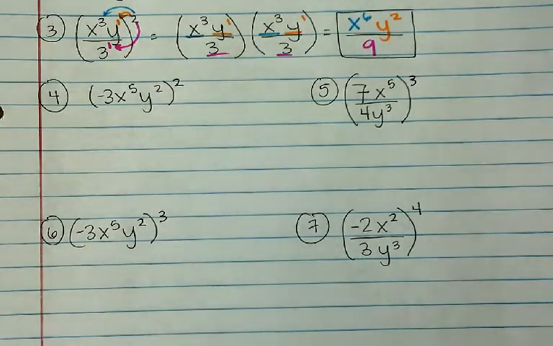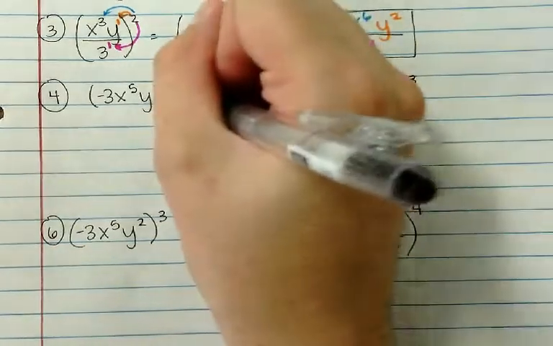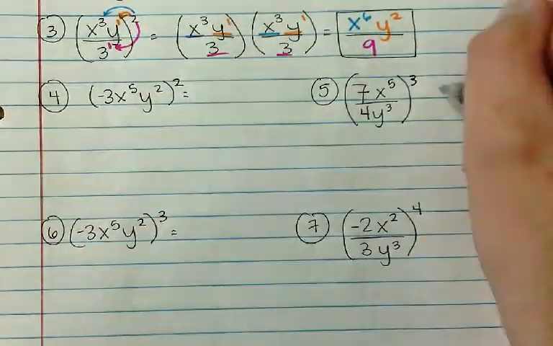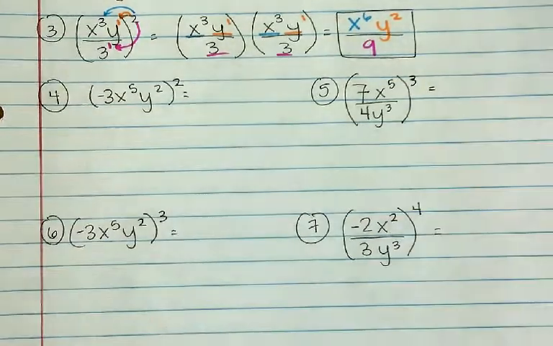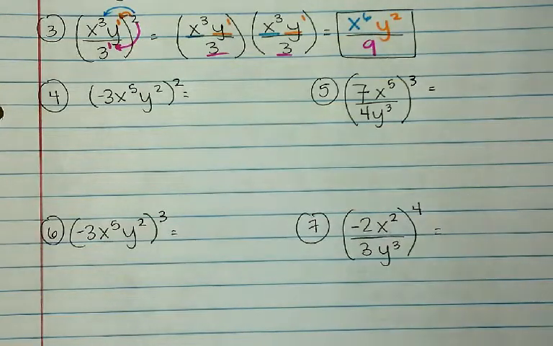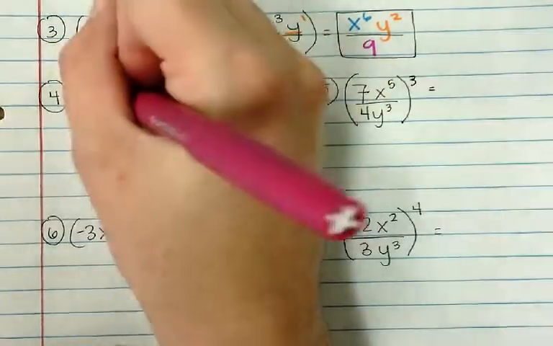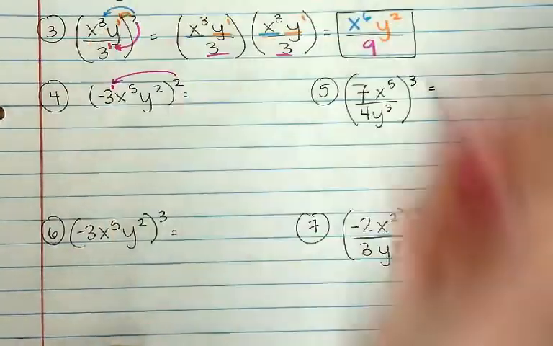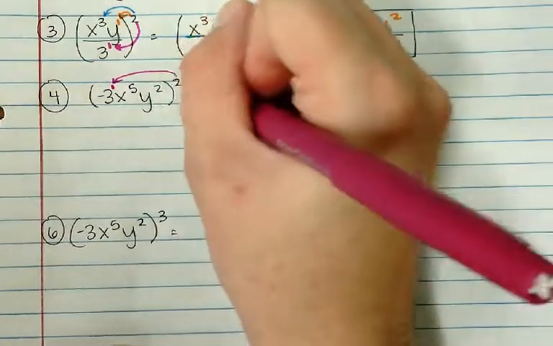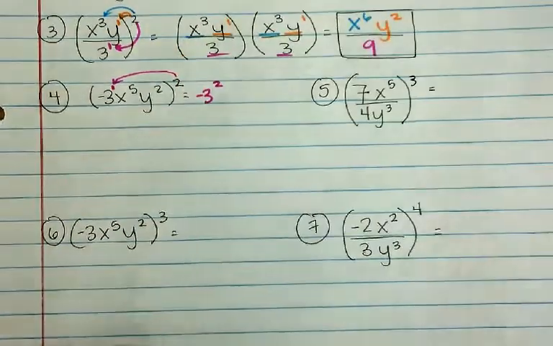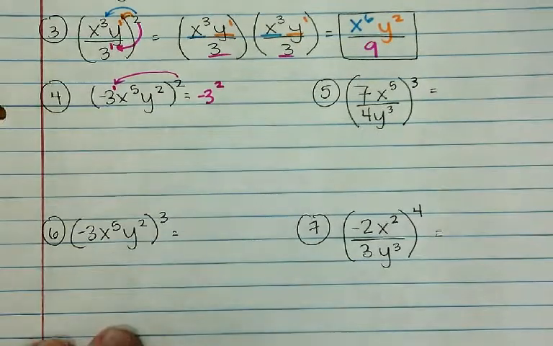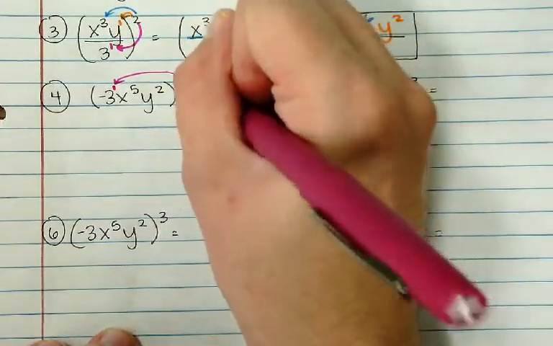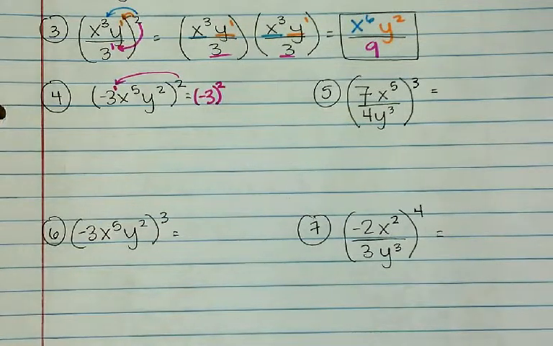So here we go. For number 4, the first thing I like to do is raise our coefficient to the power. So this is going to be negative 3 to the 2nd power. And guys, I'm going to tell y'all something. Anytime you have a negative number, go ahead and put it in parentheses. The calculator gets really grumpy when you do a negative number without parentheses with exponents, okay? So just get practice of putting it in the parentheses.